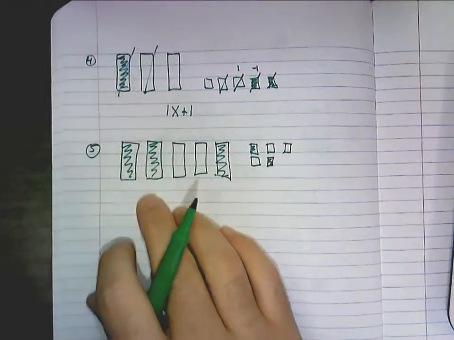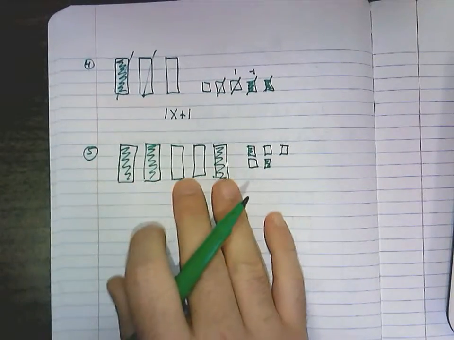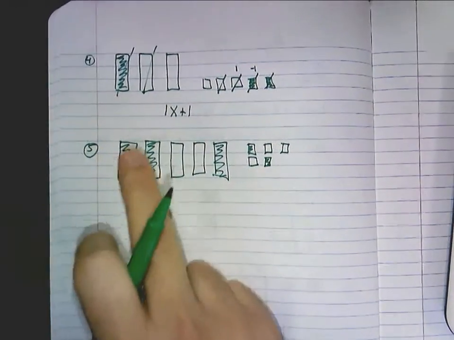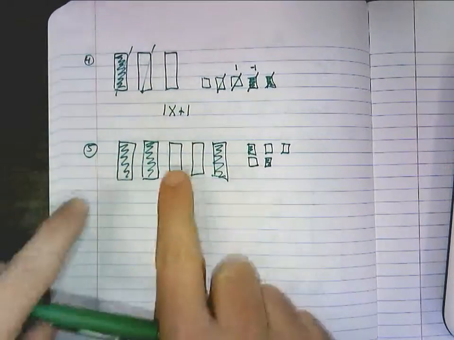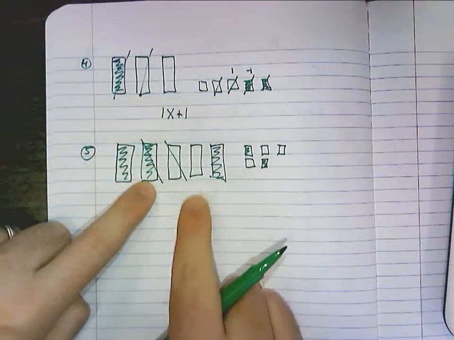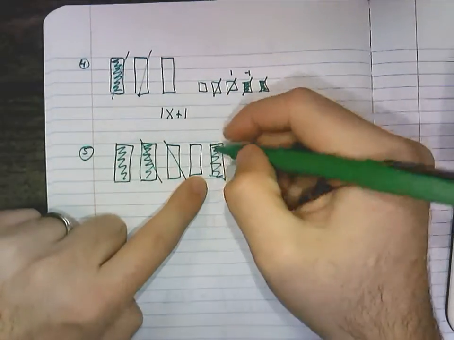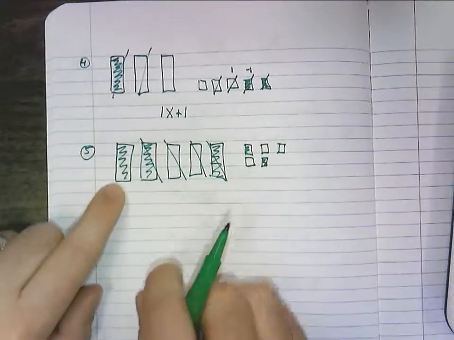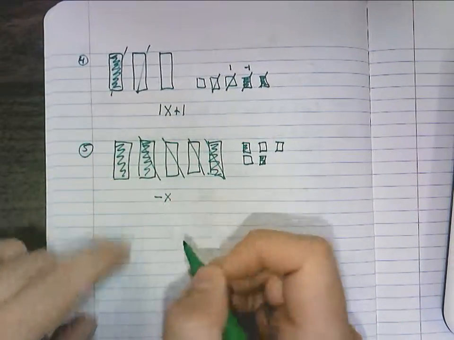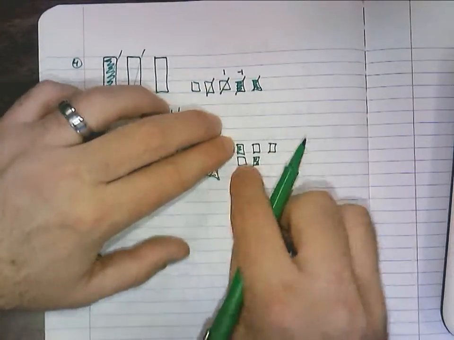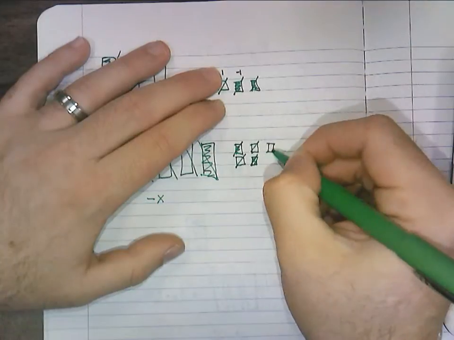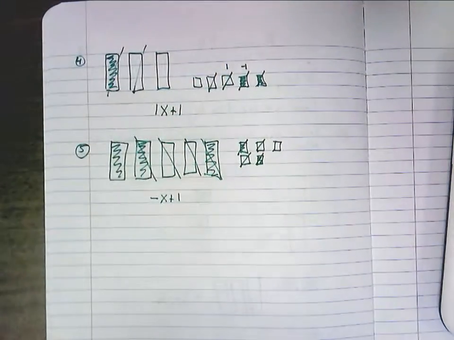Okay, hopefully you had enough time to do this. I have 3 shaded and 2 unshaded rectangles. I told you a second ago, if you have a shaded and an unshaded, like we have here, they cancel each other out, so they go away. But I have another shaded and an unshaded, so they cancel each other out as well. Leaving this one right here as the only thing I have left. This right here is a negative x. Over here we have shaded and unshaded squares. So that cancels with that, cancels with that, leaves me with that. So negative x plus 1 is my answer.